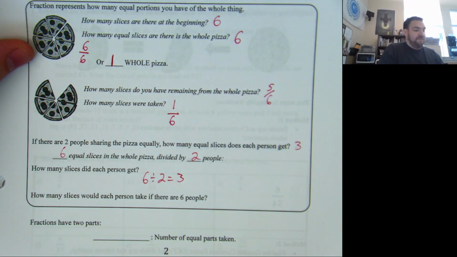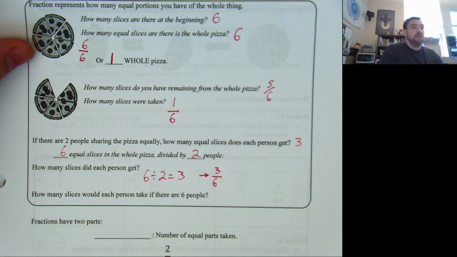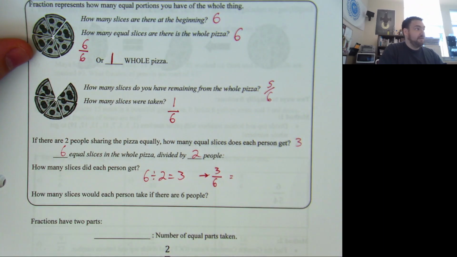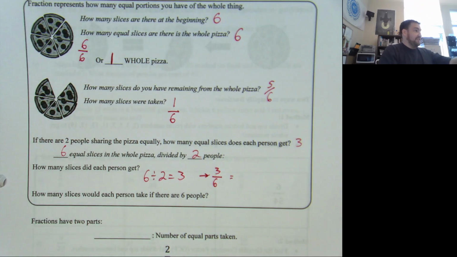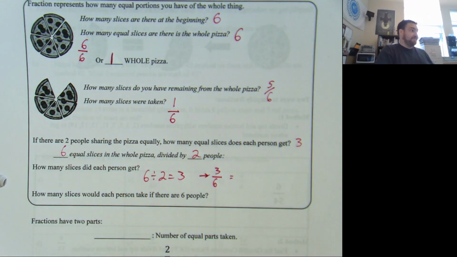So what fraction of the pizza does each person get? They get 3 slices of the 6 that started. Or, if I take a pizza and I divide it between 2 people, what fraction does each person get? Ethan, if you and I are going to sit down and there's 6 pieces and I take 3, you take 3. How much of the pizza would you have? You'd have 3 slices or a half.